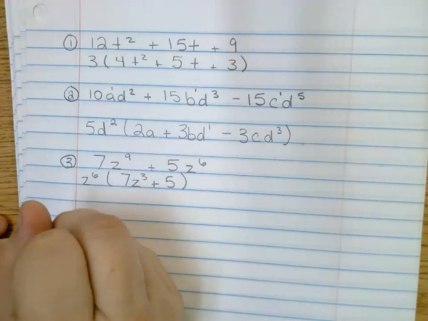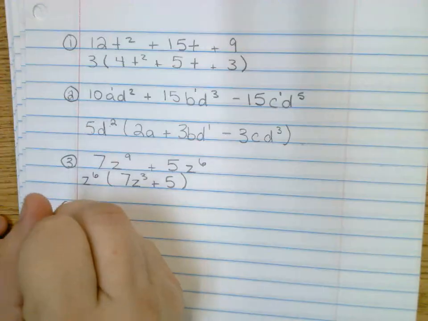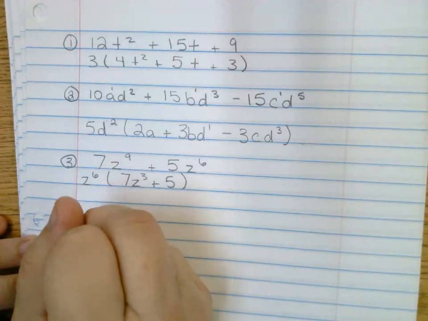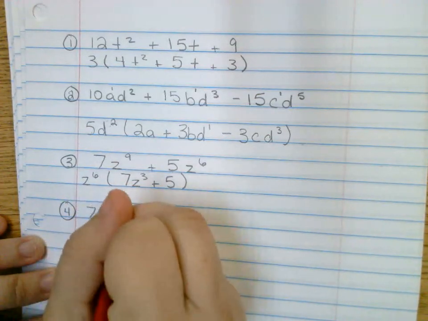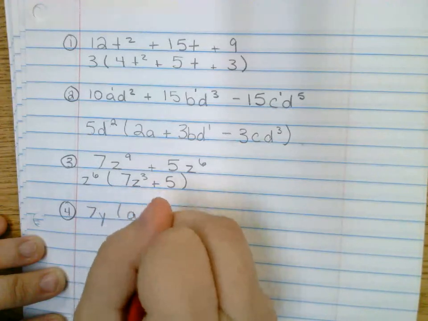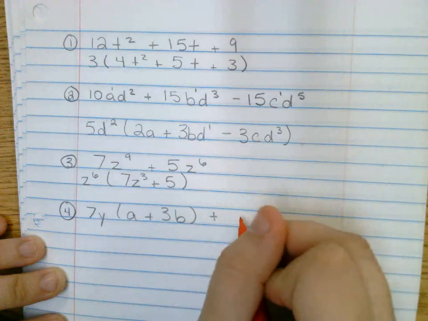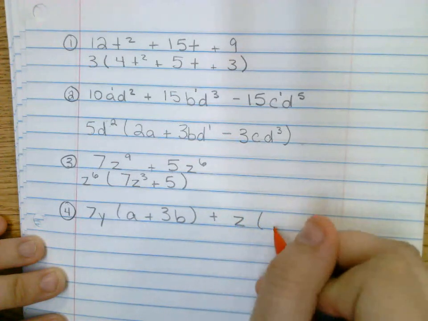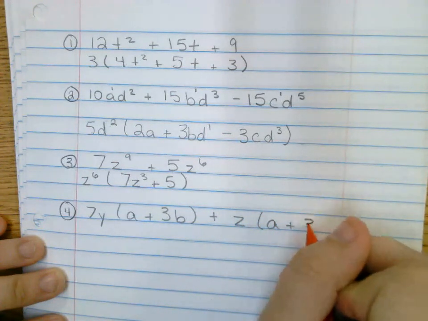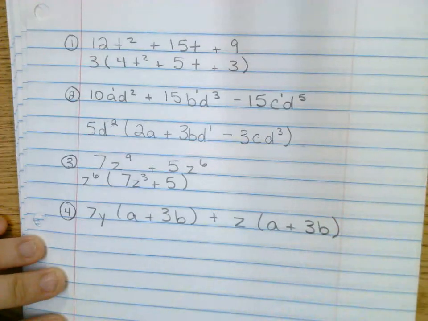Okay, number 4. You have 7y times a plus 3b plus z times a plus 3b.